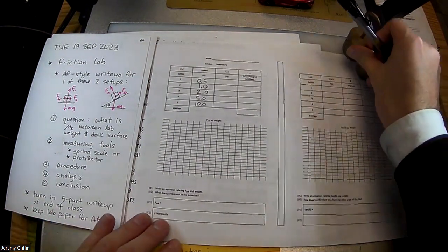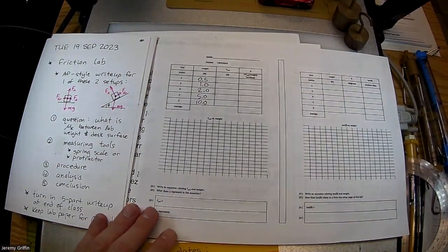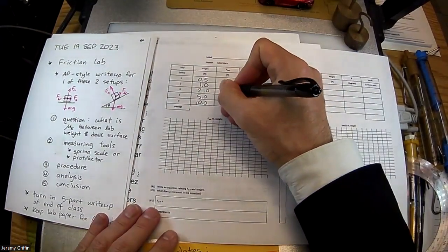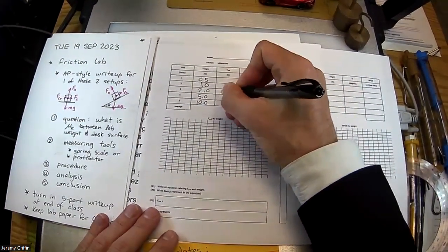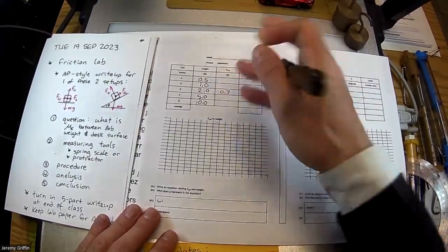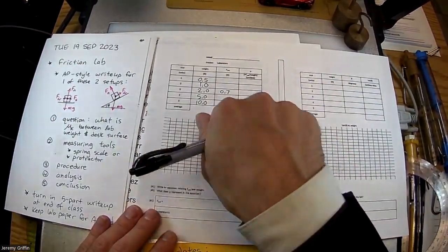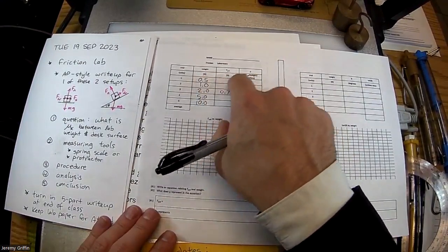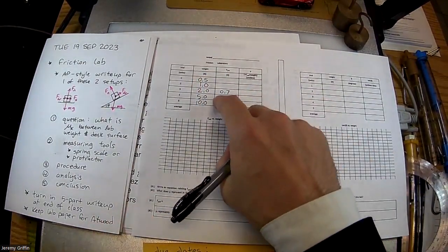So big picture here, and I've got you guys started. Suppose this took 0.7 newtons to drag it across. I'm just making something up. I embedded the unit in the titles up here, so these are all in newtons.